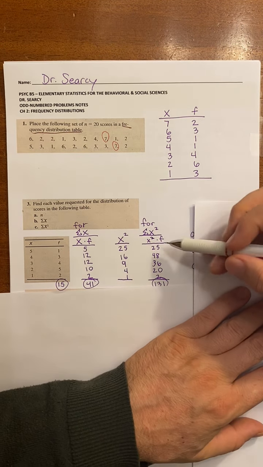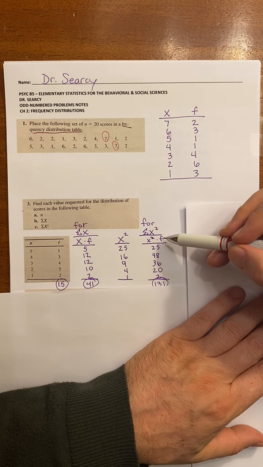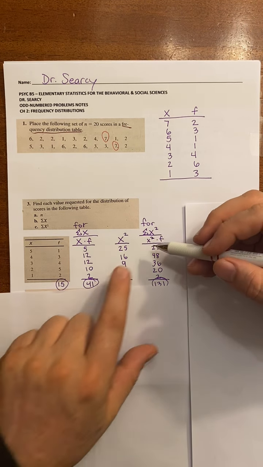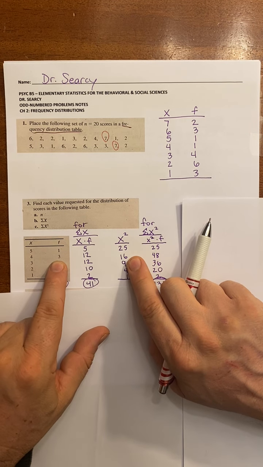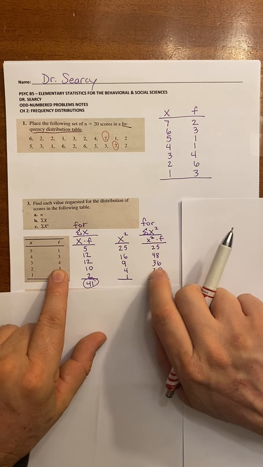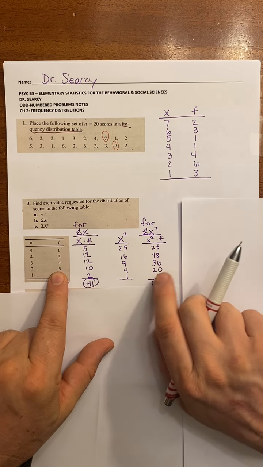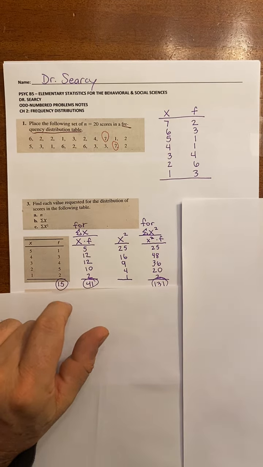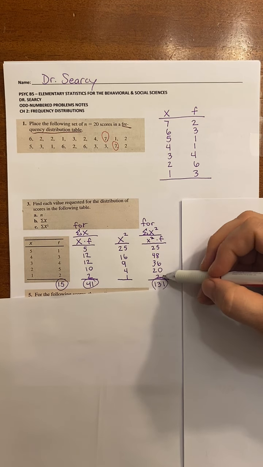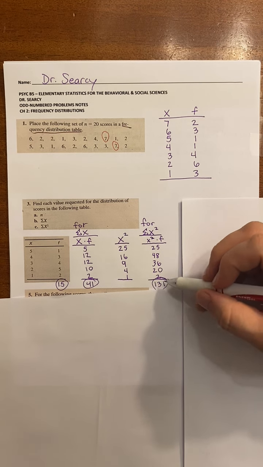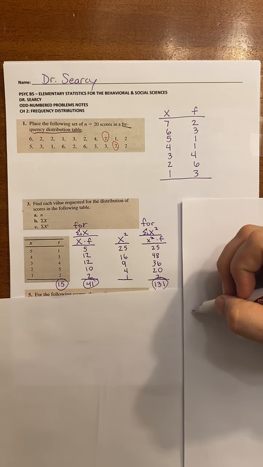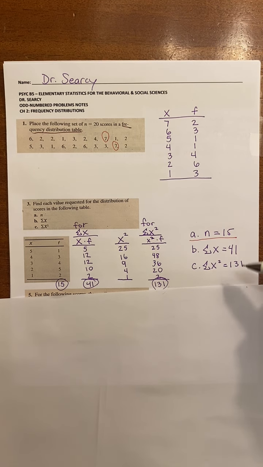You're going to create a new column called x squared times my f. So it's 25 times 1 gives me 25, 16 times 3 gives me 48, 9 times 4 gives me 36, 4 times 5 gives me 20, 1 times 2 gives me 2. So now that I've created this column, I can go ahead and add up the individual amounts inside the column and sum it up, and I get 131. So there's my sum of x, and there is my sum of x squared.